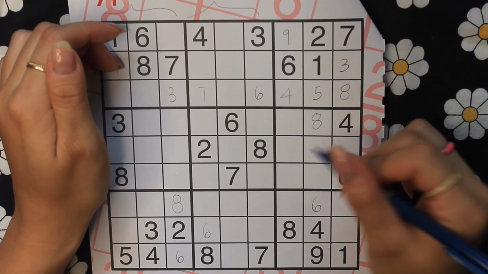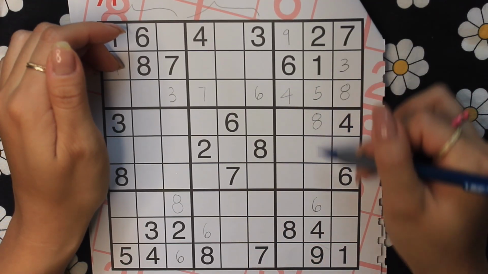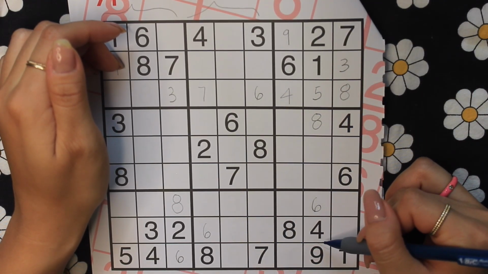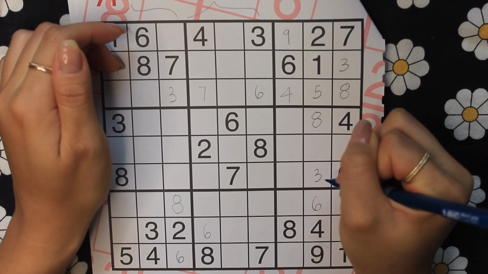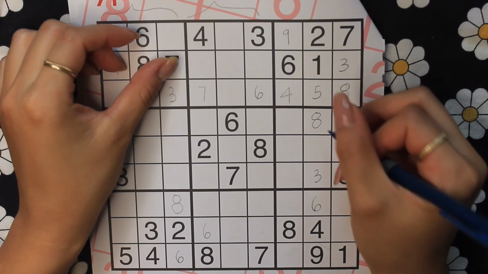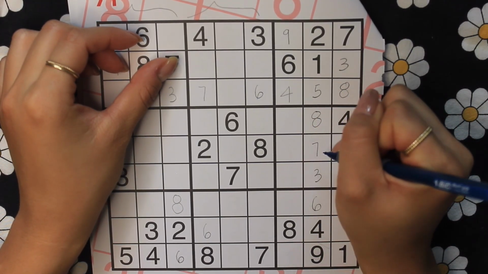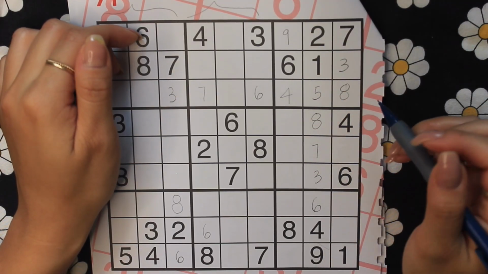Lucky for us, there is a 7 intersecting or perpendicular to this row, meaning that this has to be a 3. Because again, we can't have 2 duplicates. So that means this is 7 by default. So there's a column complete. Yay.